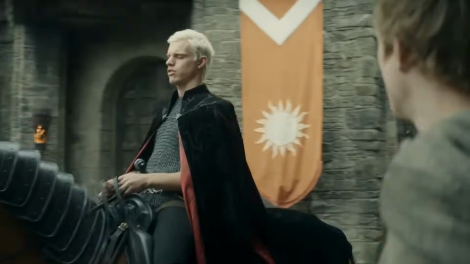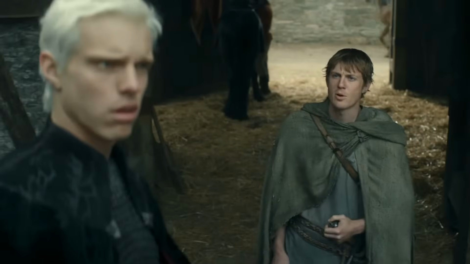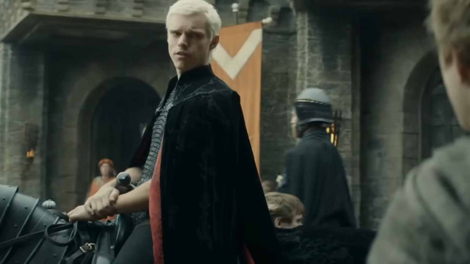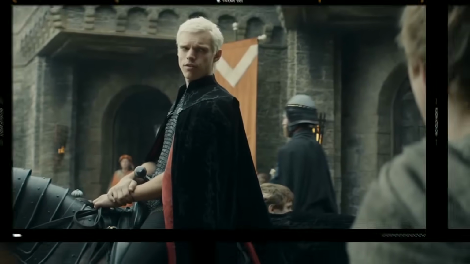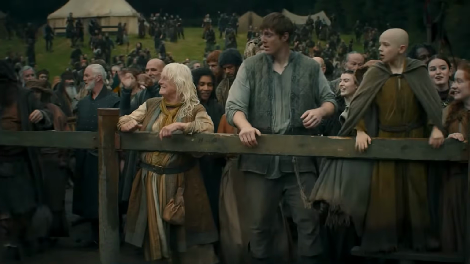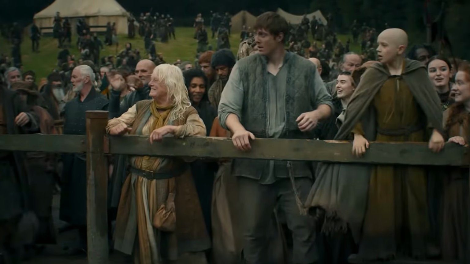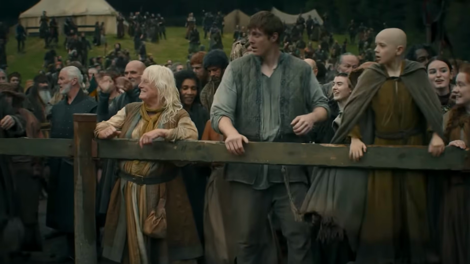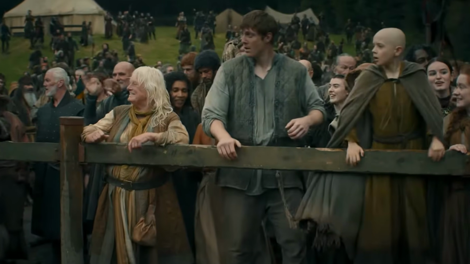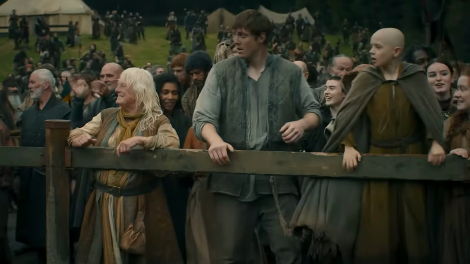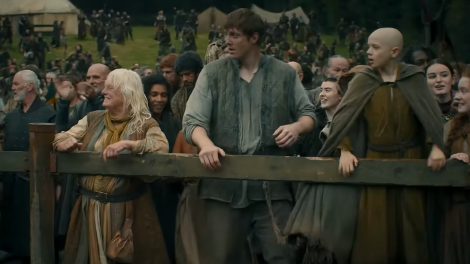This era reminds us that history is shaped not only by kings and queens, but by ordinary people trying to survive in a dangerous world. Dunk is not a chosen hero, and Egg is not yet a legendary king. They are simply two travelers navigating a realm on the brink of transformation, unaware of how much their actions will matter in the long run.